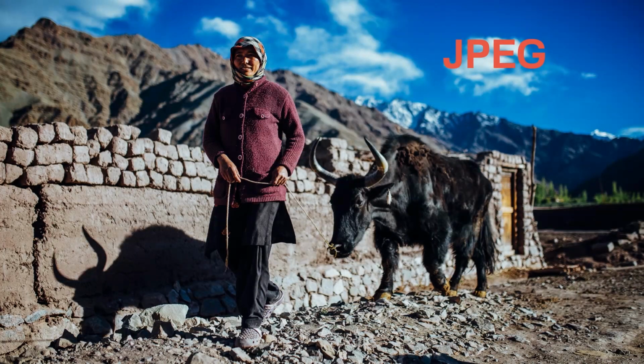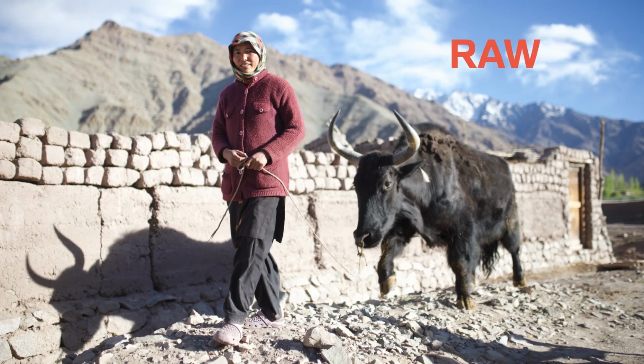So here's the edited version, compressed to JPEG after I made the edits. You can see from the before and after just how much I was able to edit this photo and bring the exposure down in post-production. And this is only possible because I was using a RAW file format.